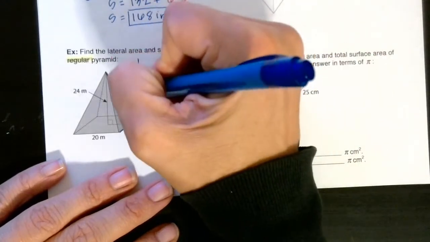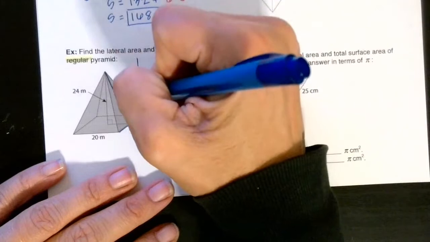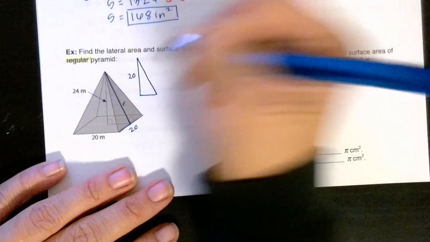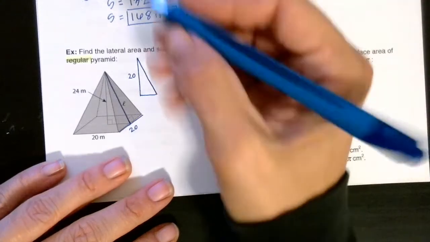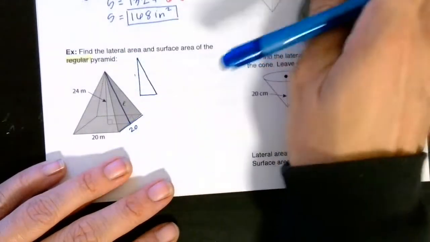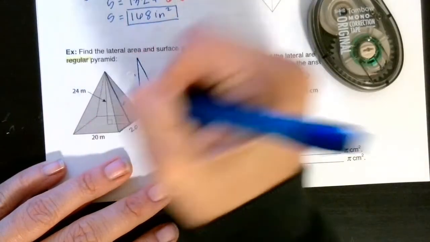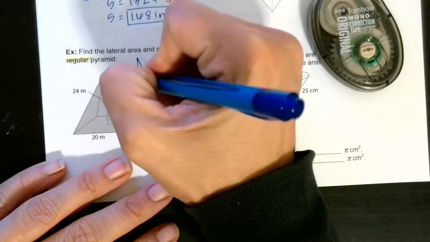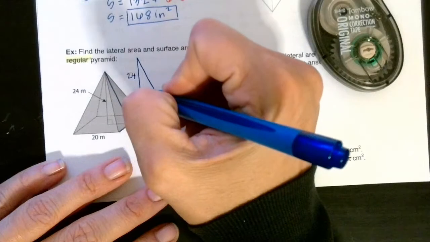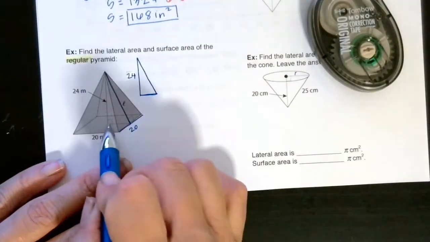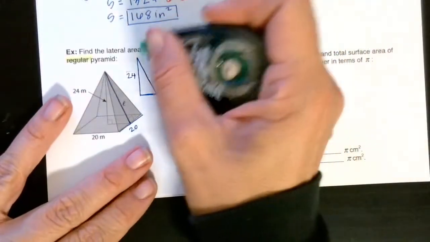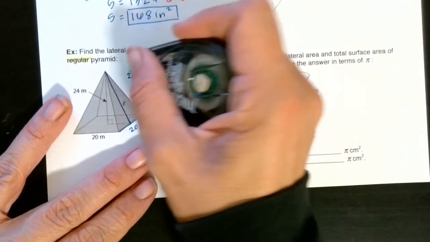So this is what we have taken out of the pyramid. We have, this is 20, right? And then this, sorry, that's not 20, that's 24. So I'm taking this triangle out right here. So this is 24, and this right here is, well, what is this dimension right here? So I'm going to color code this, so I'm going to erase this.